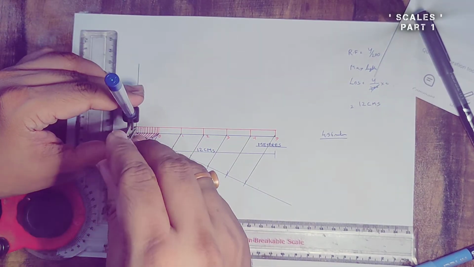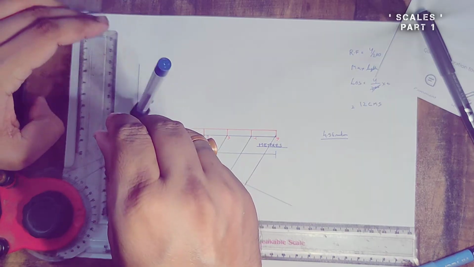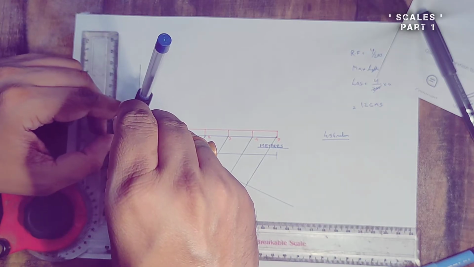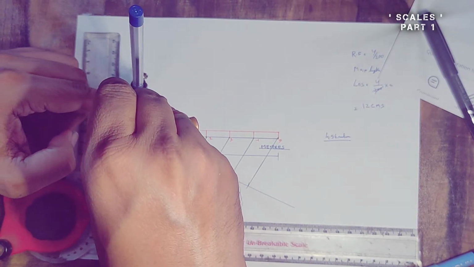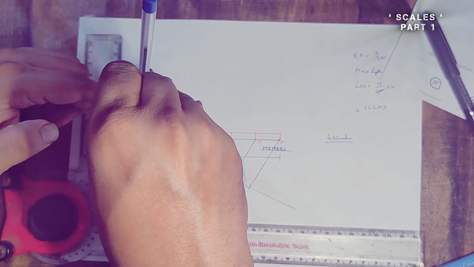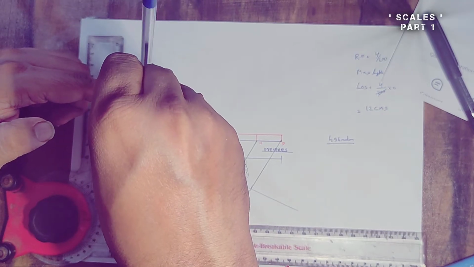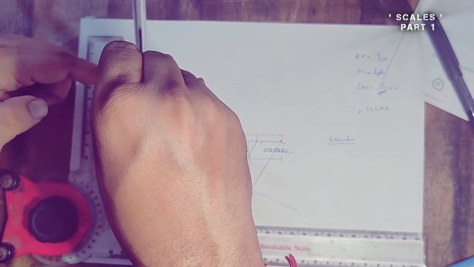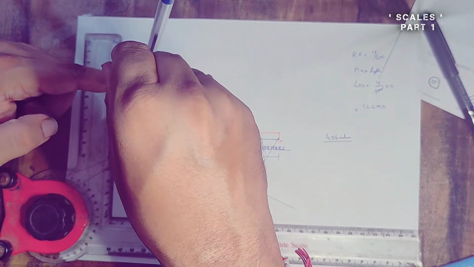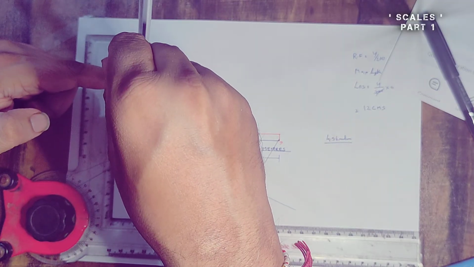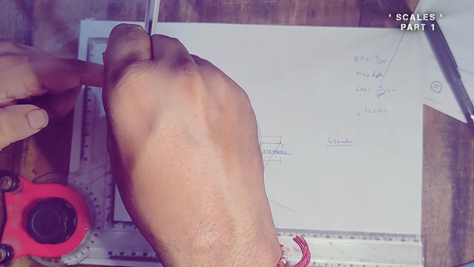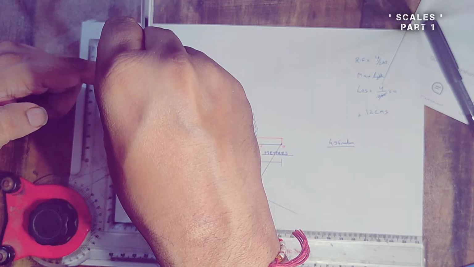Take them as small as possible, but be careful, because the compass doesn't work in small places. This is 1, 2, 3, 4, 5, 6, 7, 8, 9, and 10. This is 10.